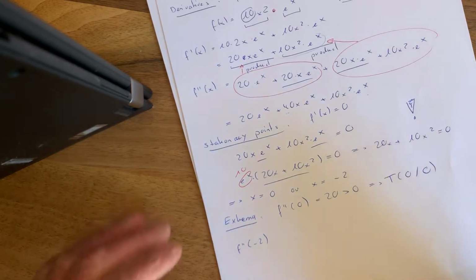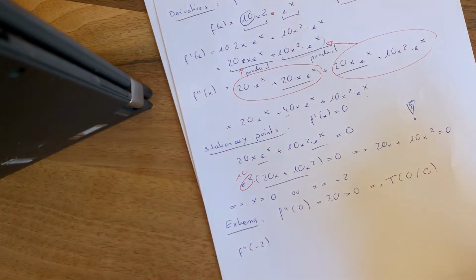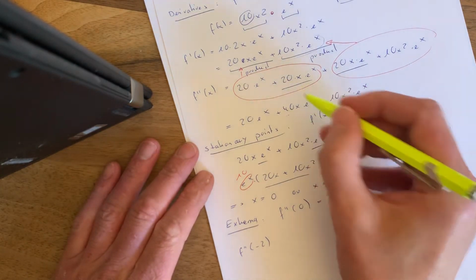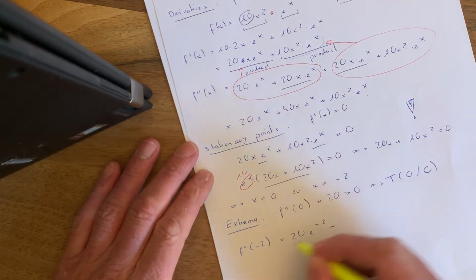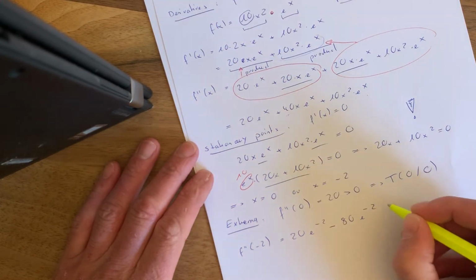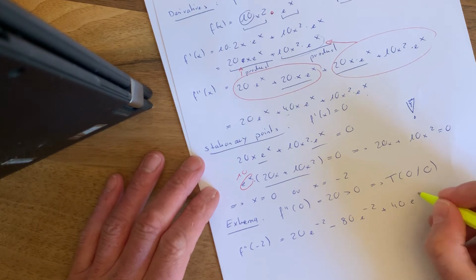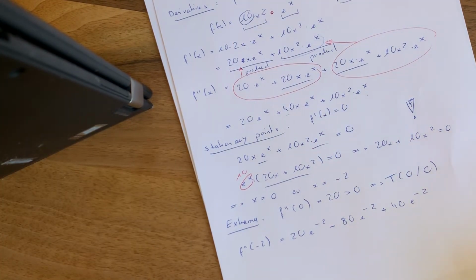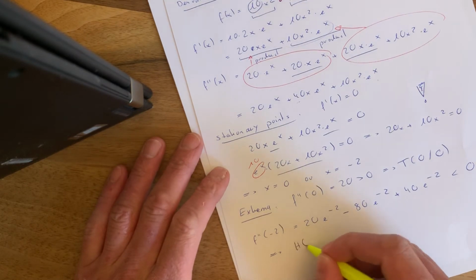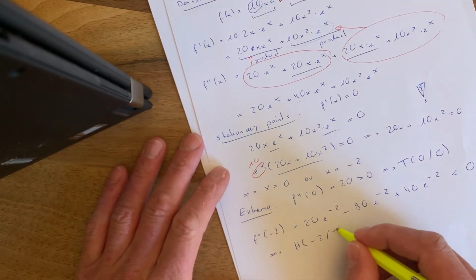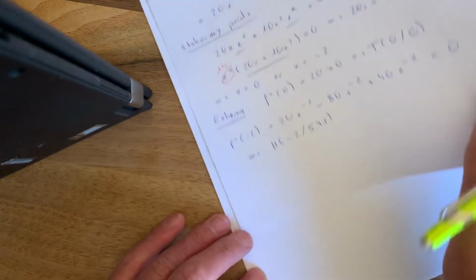So what do we have here? Well, if you consider the second derivative here, f double prime of -2 is going to be 20 times e to the power of -2 minus 80 times e to the power of -2 plus 40 times e to the power of -2. And if you consider this thing here, this is smaller than 0. So we have a Hochpunkt at -2, and the y-coordinate is 5.41. Okay, so the last thing we need to consider are the points of inflection.